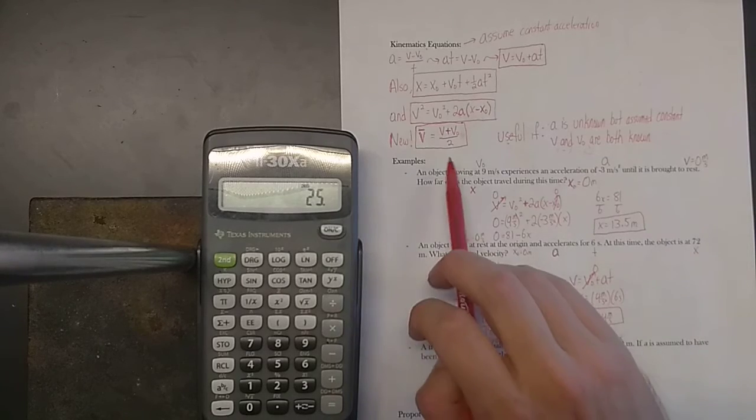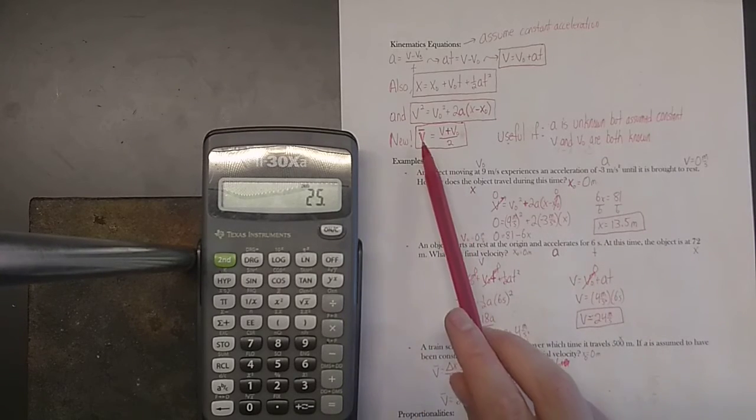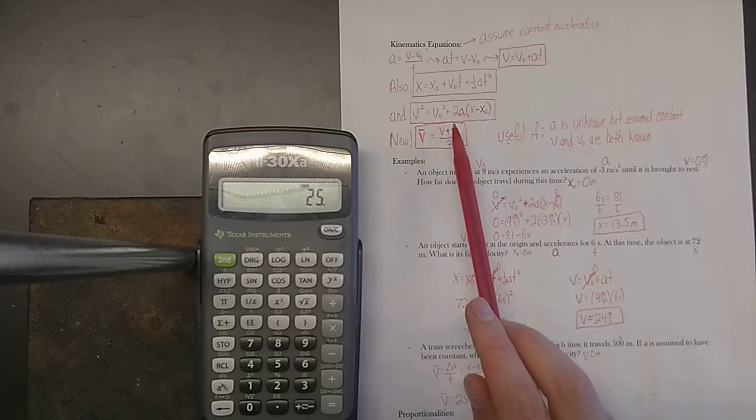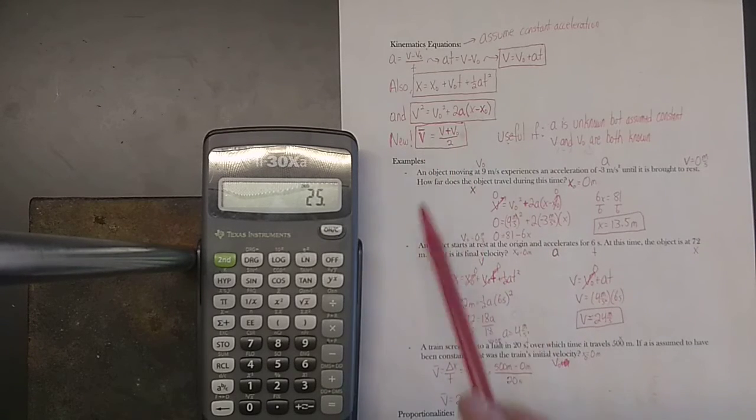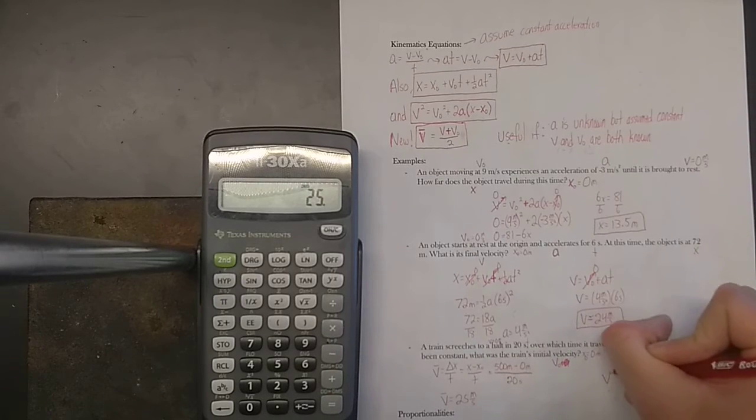Now, I can use my new equation from up here. The average velocity is equal to the sum of the final and initial velocities divided by 2.